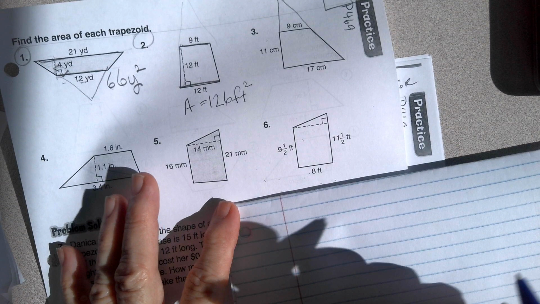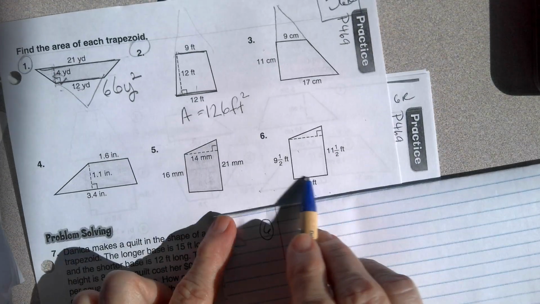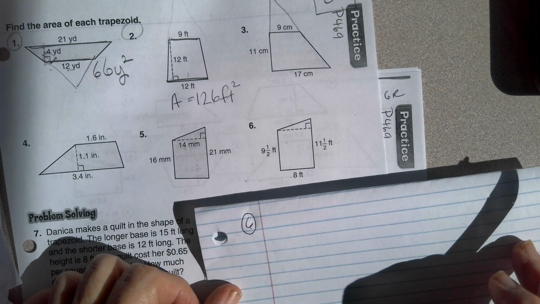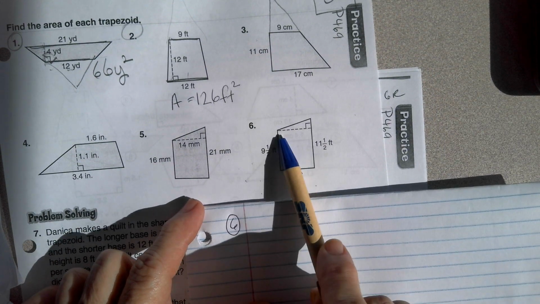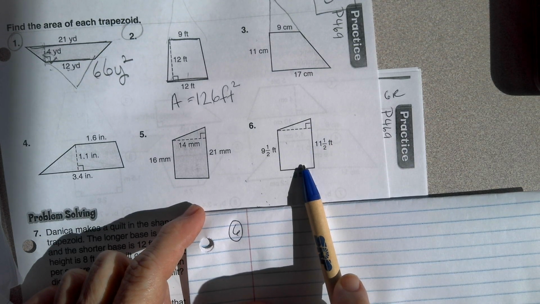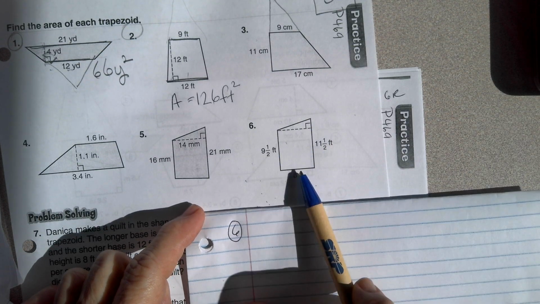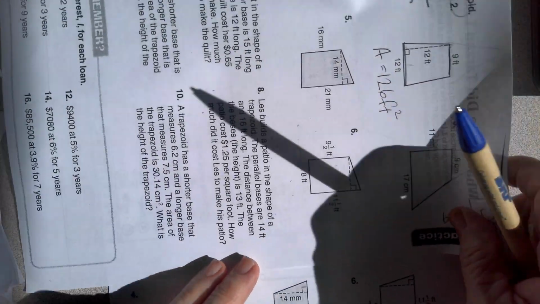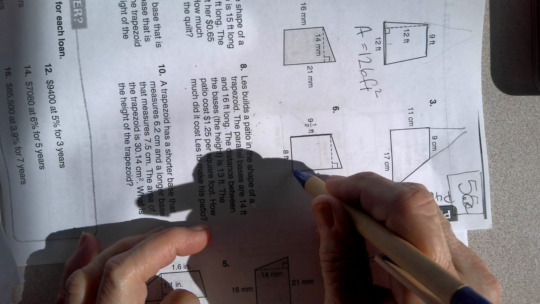All right, so on the number 6, what shape is this? Is it a trapezoid? Is it a triangle? Is it a parallelogram? Parallelogram. But hold on, is this side, the top, parallel to the bottom? Yeah, don't be fooled. It is not a parallelogram. This one is a trapezoid. In fact, if I turn it this way, who can see the 2 parallel sides? The 9.5 and the 11. There you go. So this side is parallel to this side.